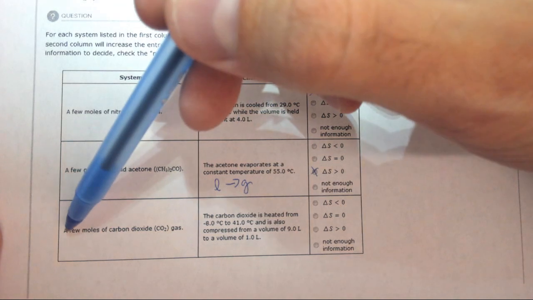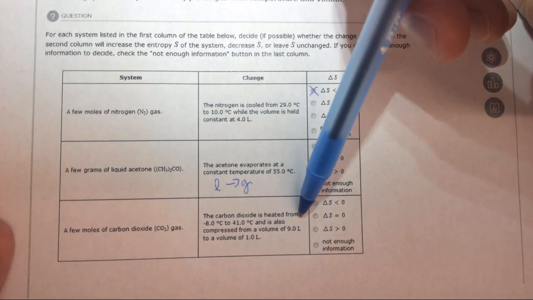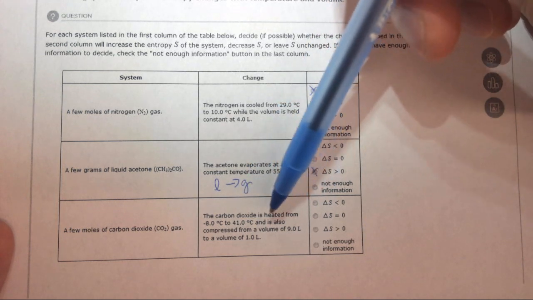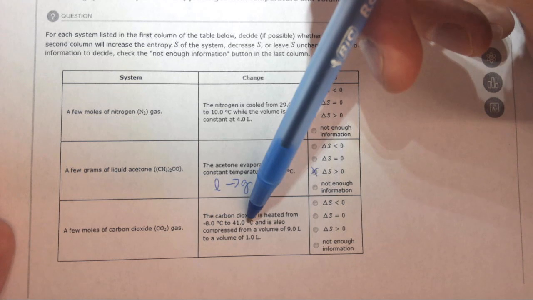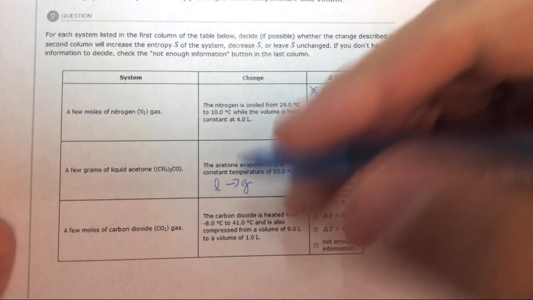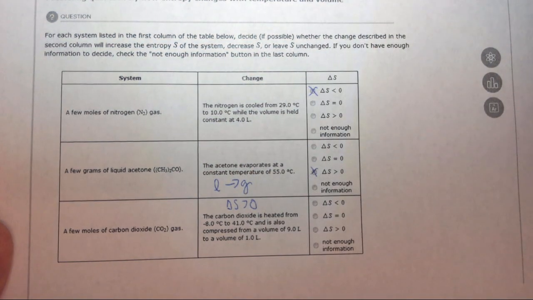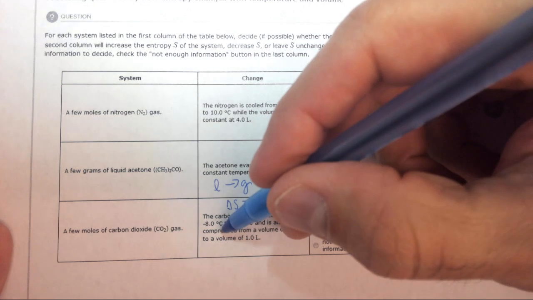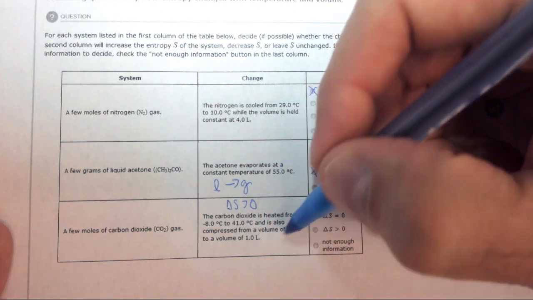Let's look at the last case. A few moles of carbon dioxide gas. The carbon dioxide is heated from -8 degrees C to 41 degrees C. So in this case, based on the temperature change, we increase the temperature, so delta S should be greater than 0. And it is also compressed from an initial volume of 9 liters to a final volume of 1 liter.